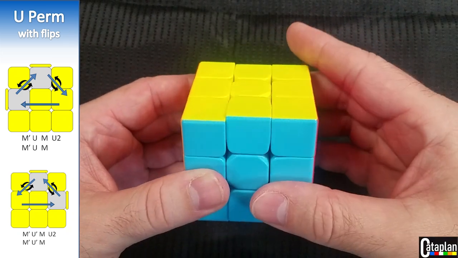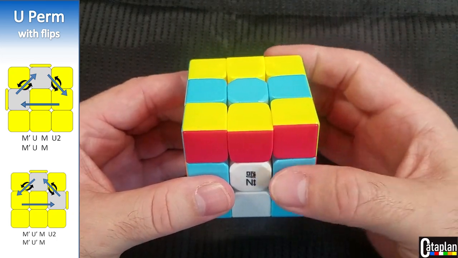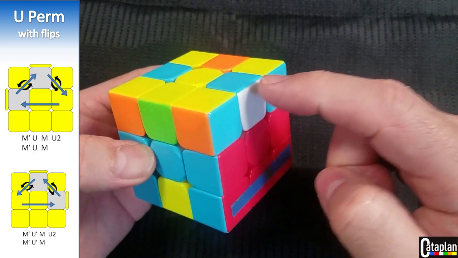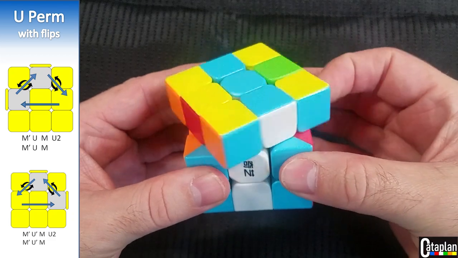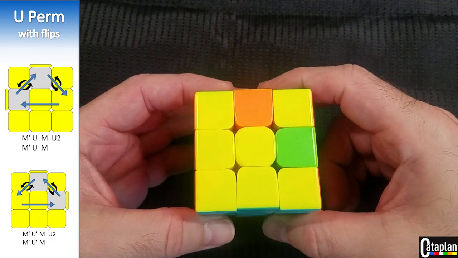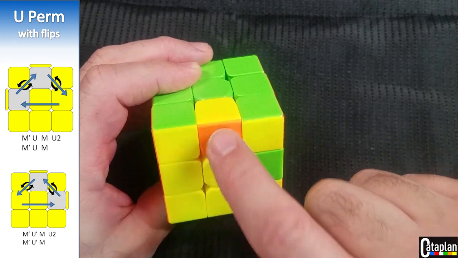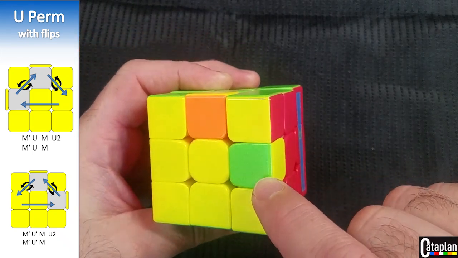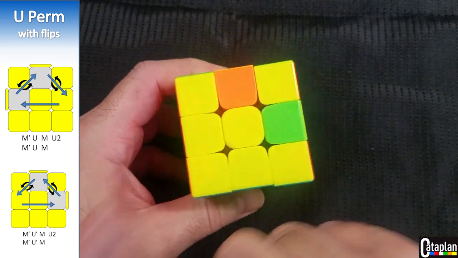So again: bring it up, that's M prime, U, M down, and then U2 to put it on this side, and now bring it up, M prime, and then U, and then bring M down. That's how I remember this one. You see this one will transfer here and it will flip. The green one will transfer here and it will flip, and this one will go here with no flip. The red one, you see, is right here and didn't flip.